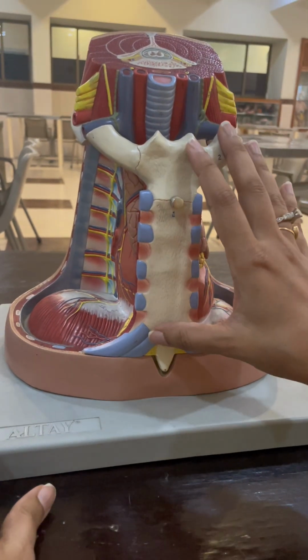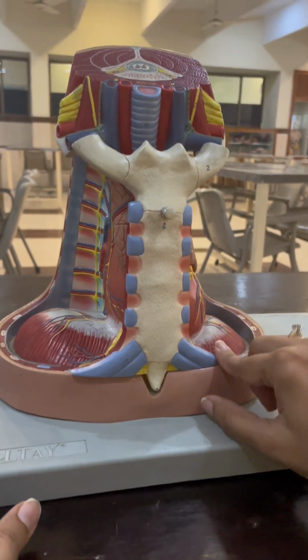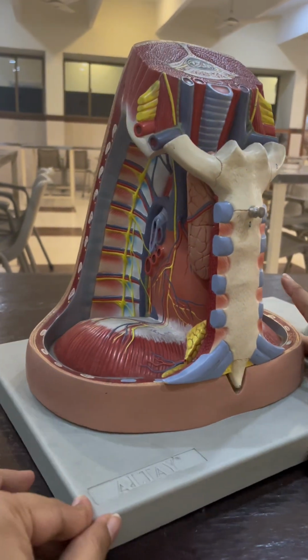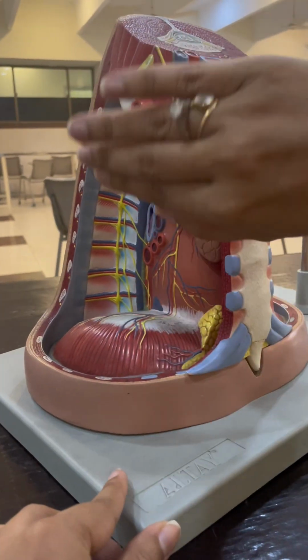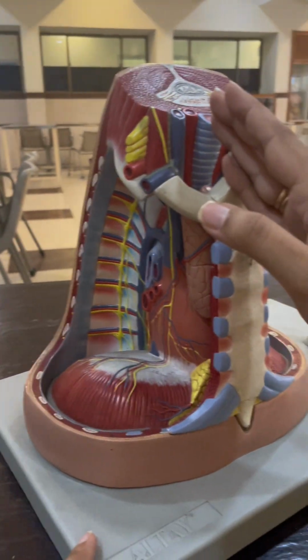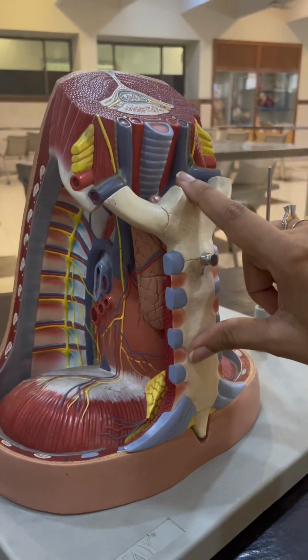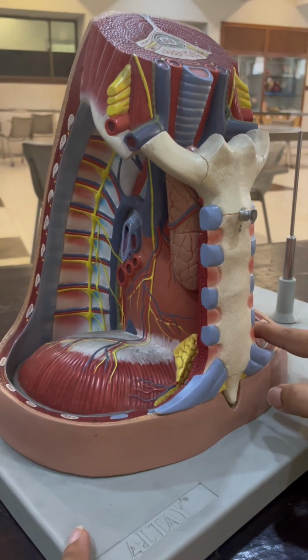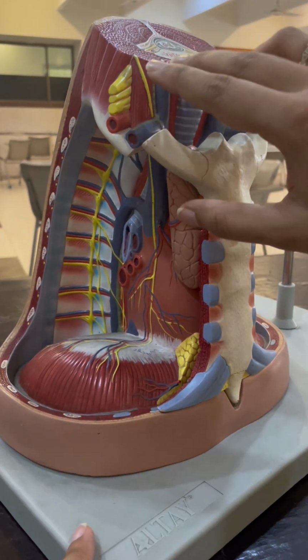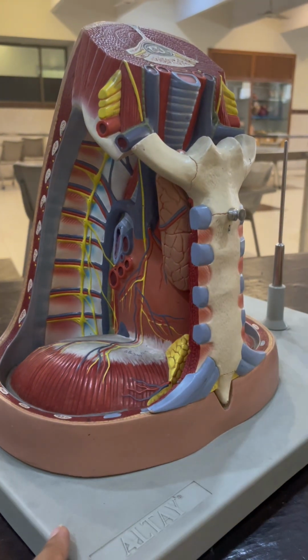So in summary, the boundaries of the mediastinum are anteriorly the manubrium and body of the sternum, posteriorly the 12th thoracic vertebrae, superiorly the root of the neck, it enters into the root of the neck, also called the thoracic outlet, and inferiorly the diaphragm. This plane, the transverse thoracic plane, is dividing it into superior and inferior mediastina, as we have discussed earlier.